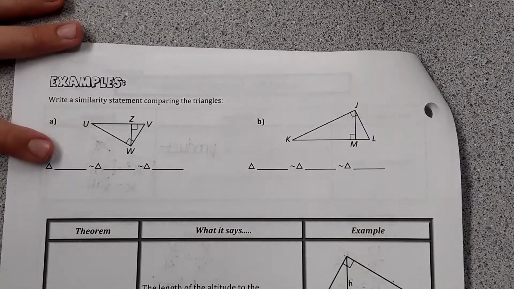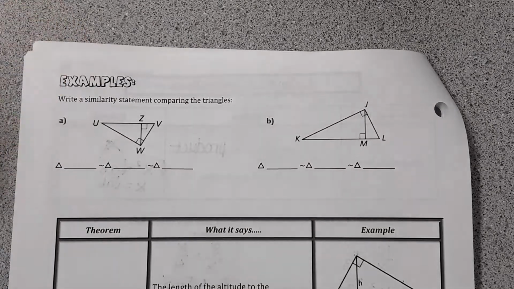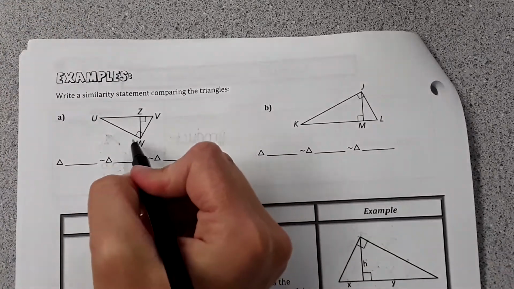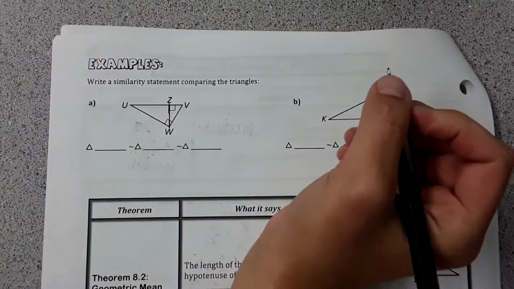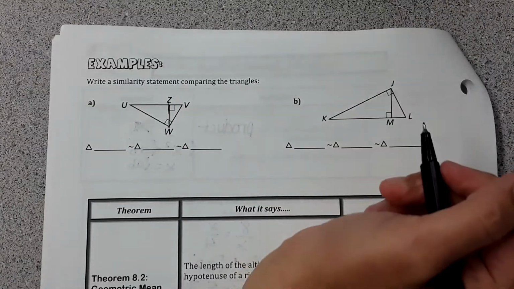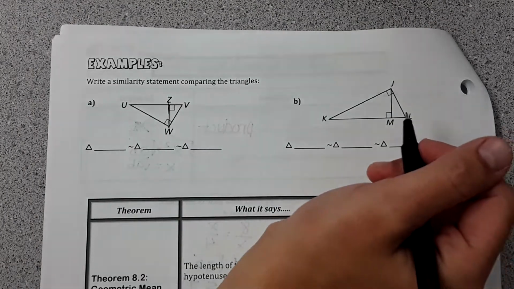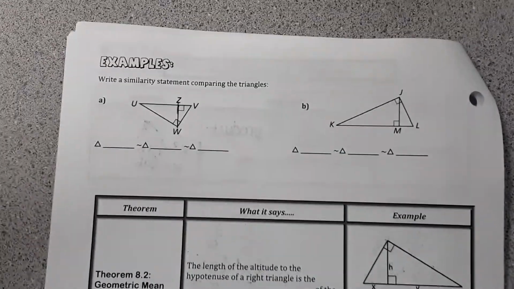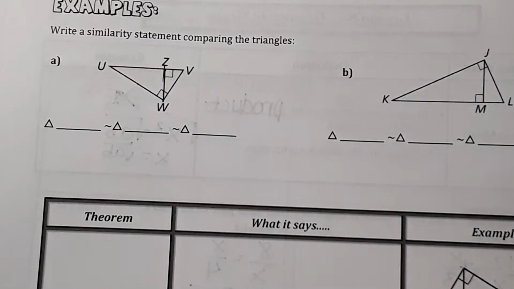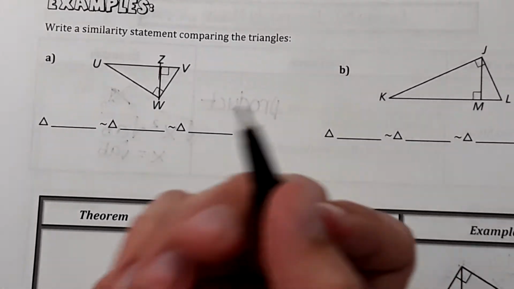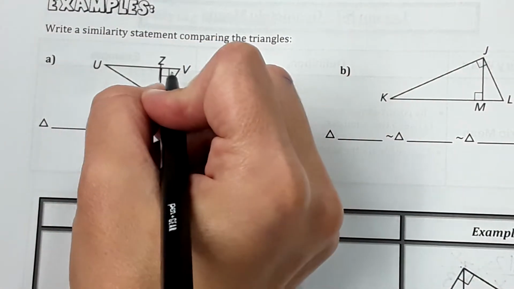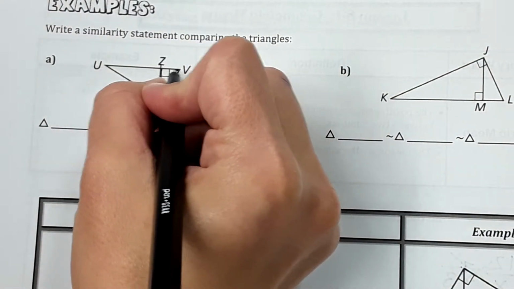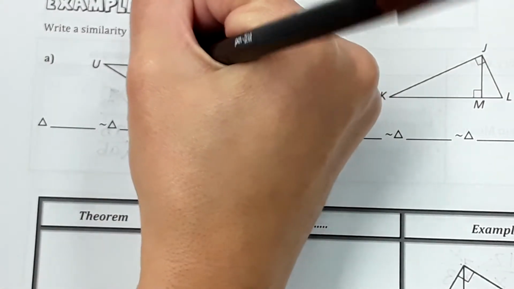Okay, so it says write a similarity statement comparing the triangles. So here it shows right triangles with that altitude, and it wants us to identify the similar triangles. When we name the triangles, we have to make sure that we're naming it in the same order each time. And as long as we're consistent, it's correct. So when I name these triangles, I'm going to do short to medium side here.